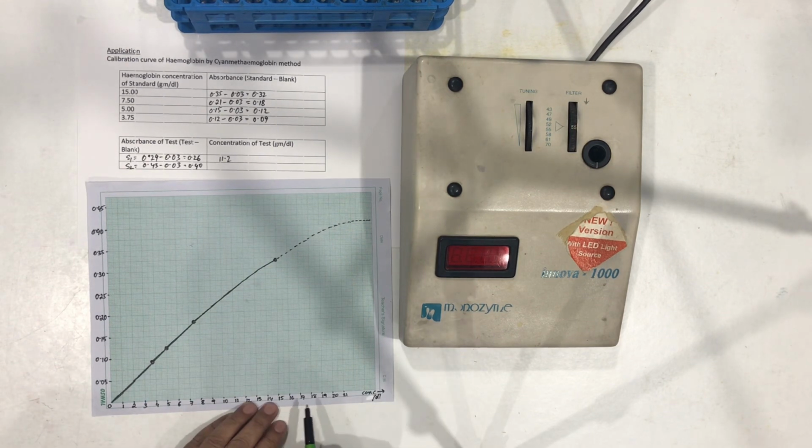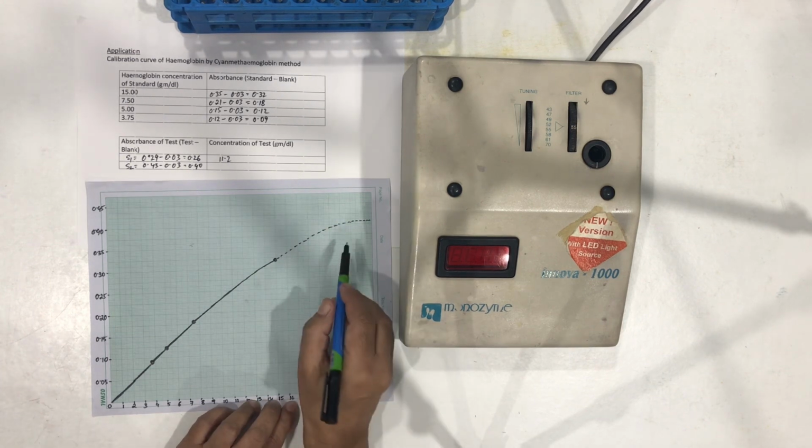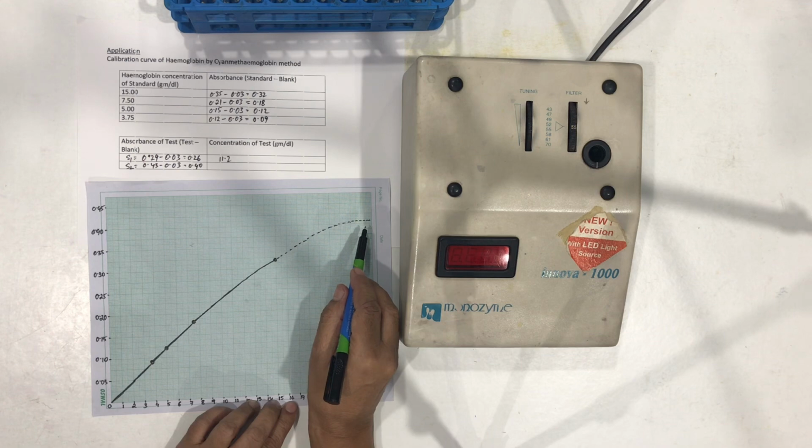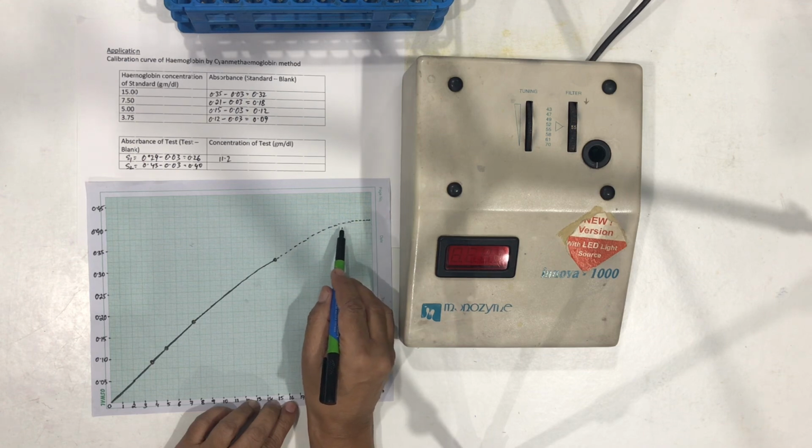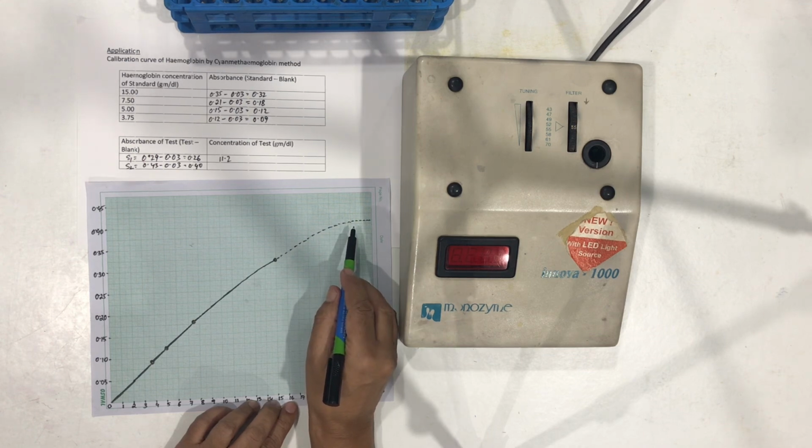Though you keep on increasing the concentration here, the absorbance almost remains flat out here.